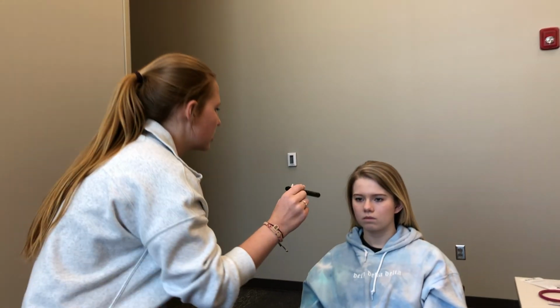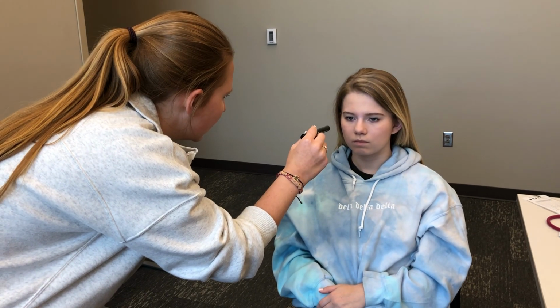And then I'm going to move on, and I'm going to do the corneal light reflex. And so I'm going to shine the light of my pen light at the bridge of her nose and just have her look straight ahead. And there should be a symmetrical reflection on each side, which there was, which is completely normal.